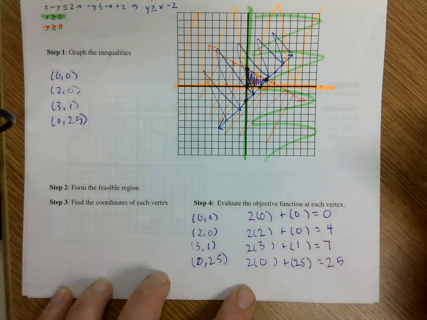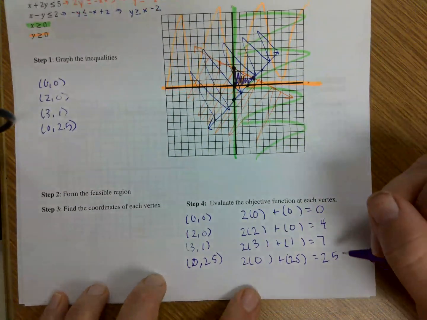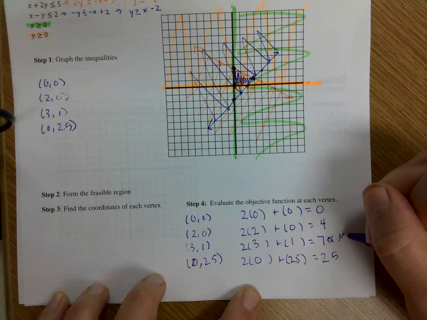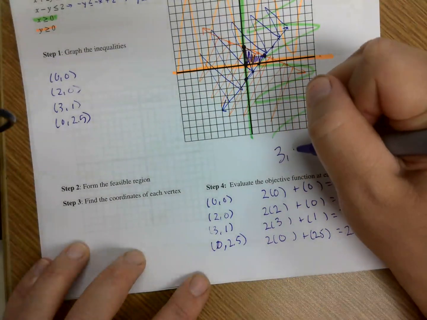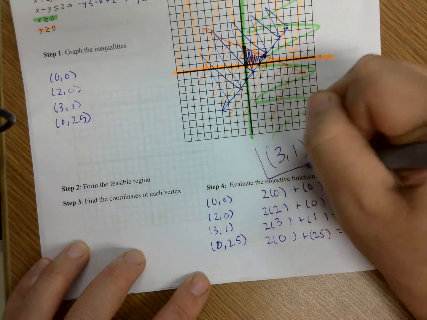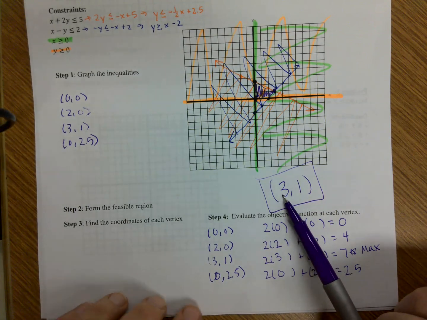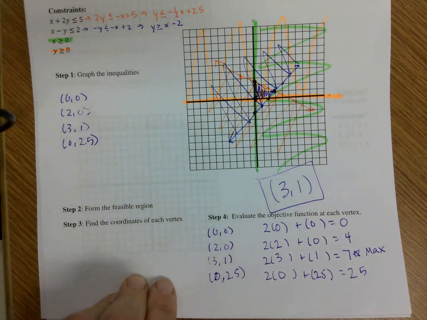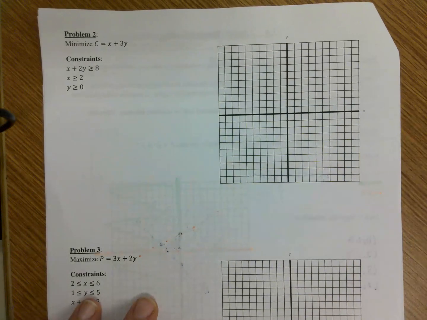So now I need to maximize. So I'm looking at which one of these numbers is the largest. So this right here is the largest. This is my maximum. So my overall answer would be 3, 1. Now when we get into actual word problems, the 3 represents one thing and the 1 represents another thing. So now I want you to try to do this one by yourself.